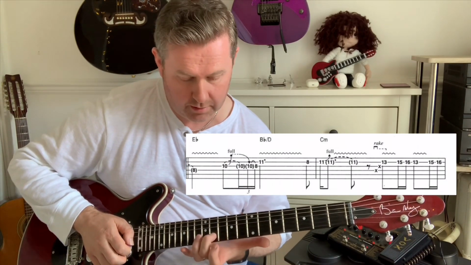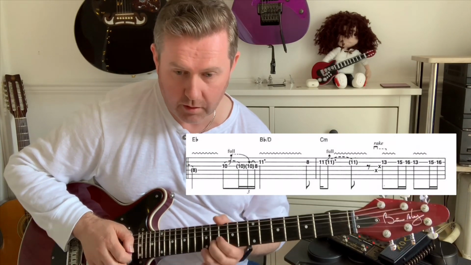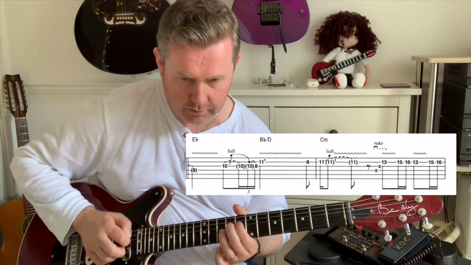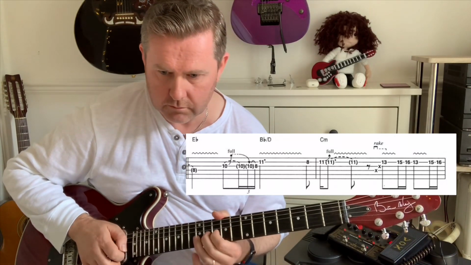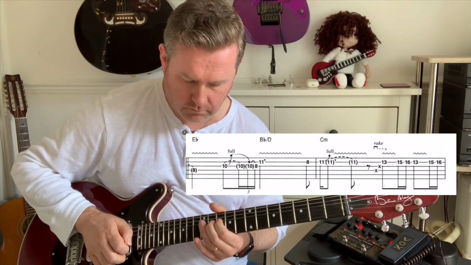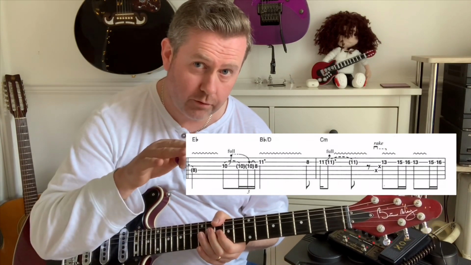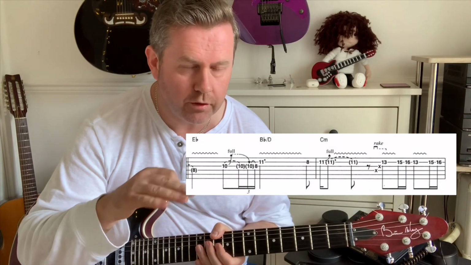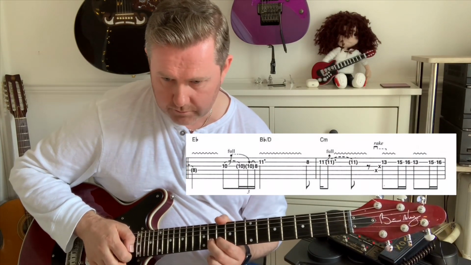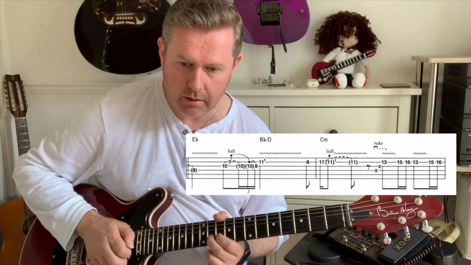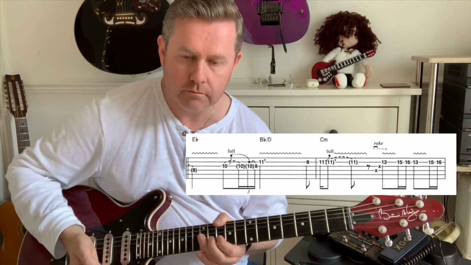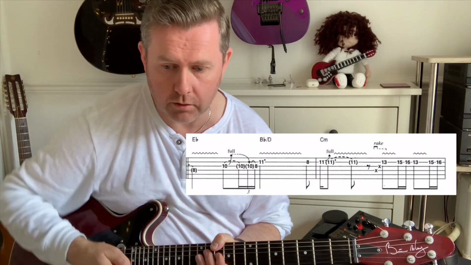Then it goes to that B flat note, because it's, guess what, goes to a B flat chord, so you can see how it's following the chord progression, even though it's not as obvious. Even on that B flat on the 11th fret, when you're bending it up to a C, because you're playing over a C minor chord.